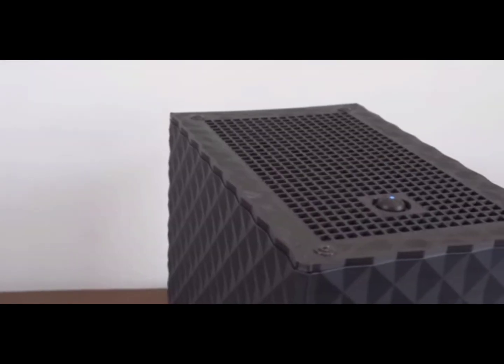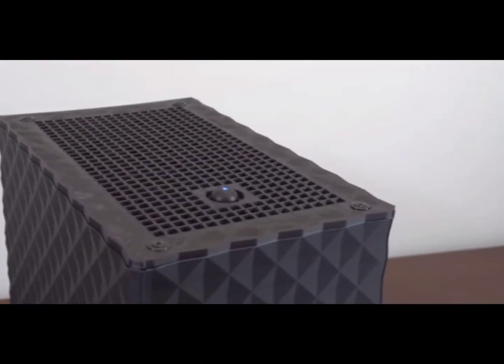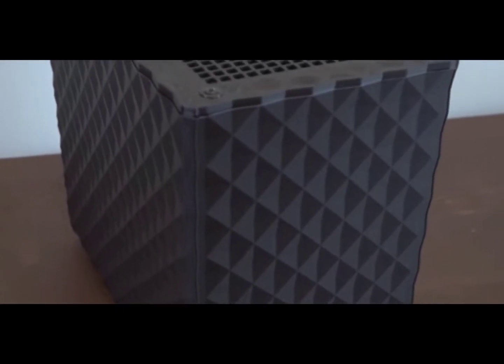Another good reason to use a computer case is to keep the area cool. Proper airflow over the computer components is another benefit of using a computer case.